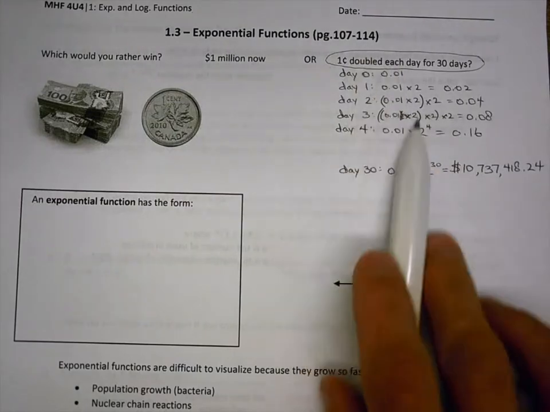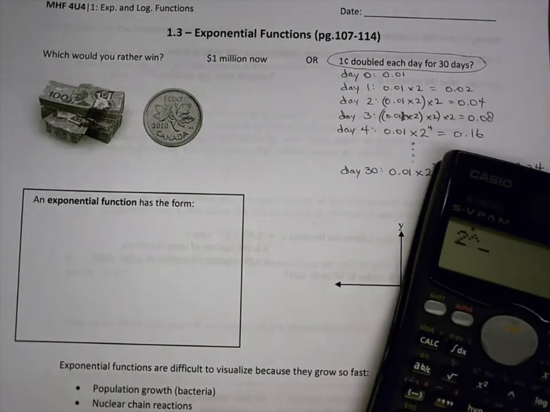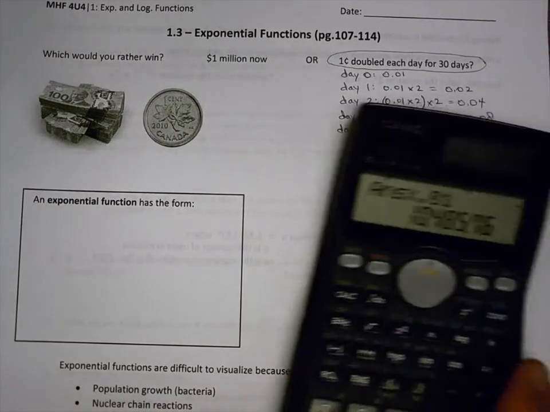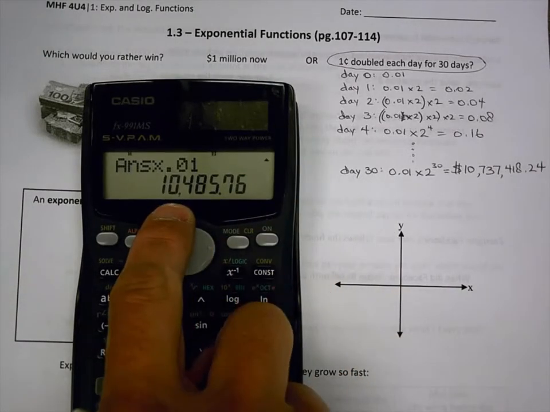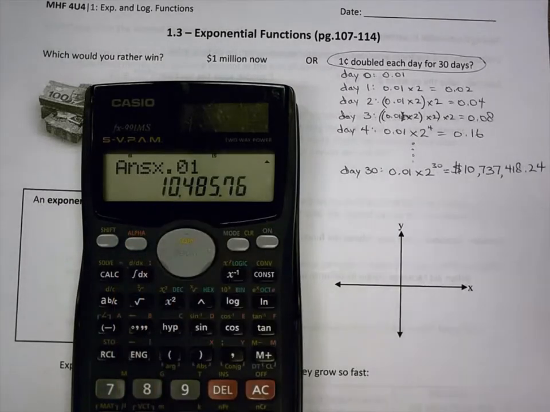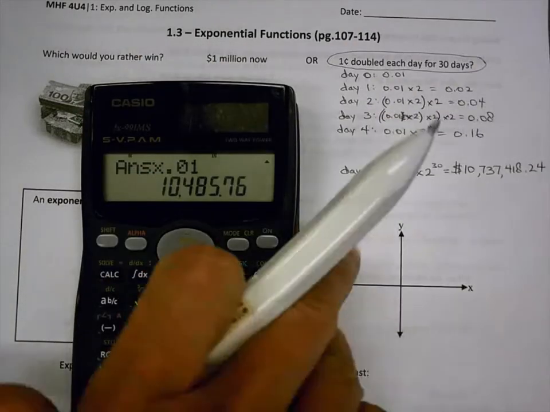In fact, even at day 20, you're still not looking at a lot of money. 2 to the power of 20 times 0.01. Even at day 20, you're only at $10,000. Seems like a lot of money, but you're a long way from $1 million, it seems. But exponential growth, this idea of doubling, moves so quickly that in a few days you balloon up to 10 million.